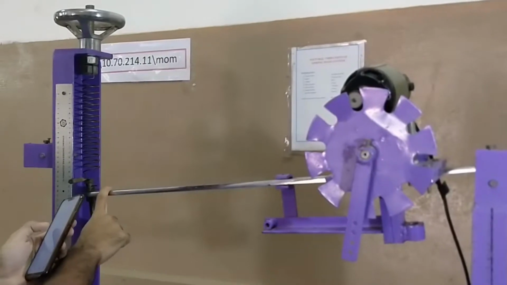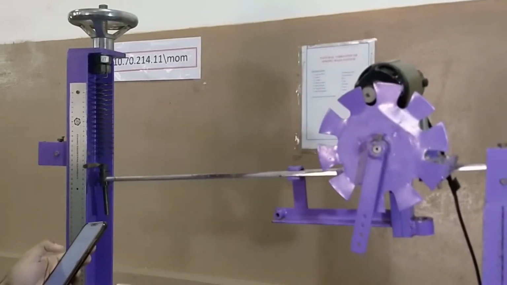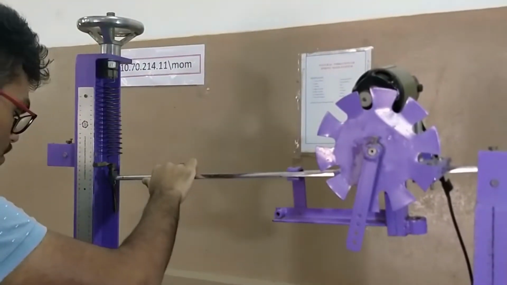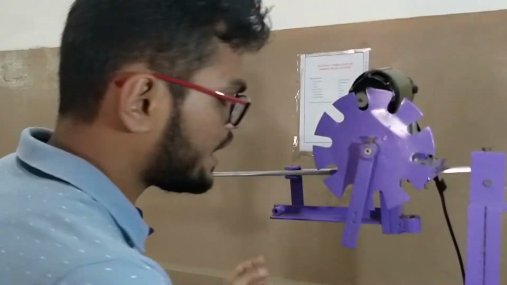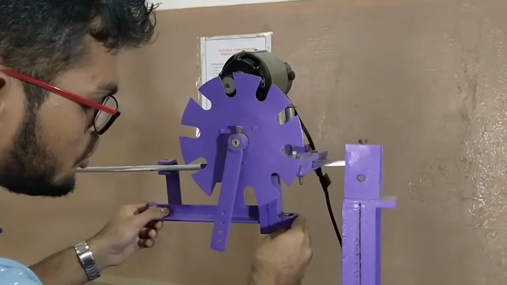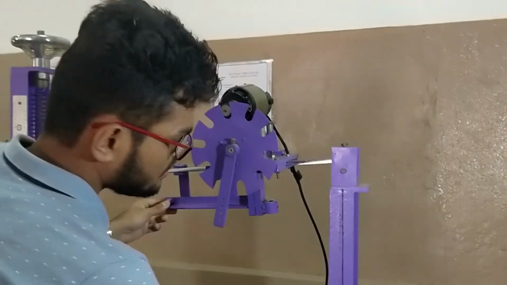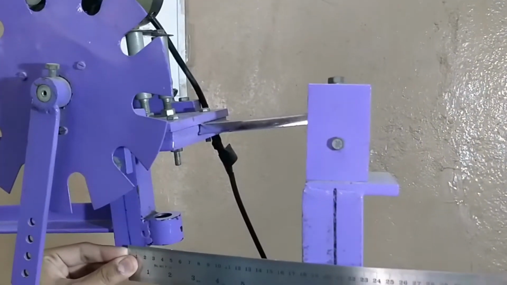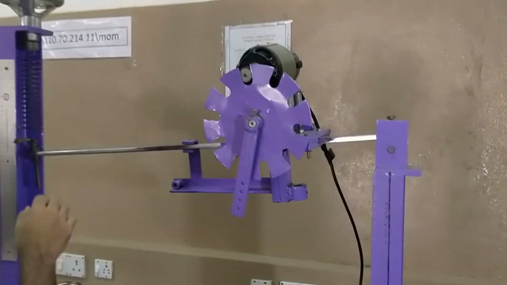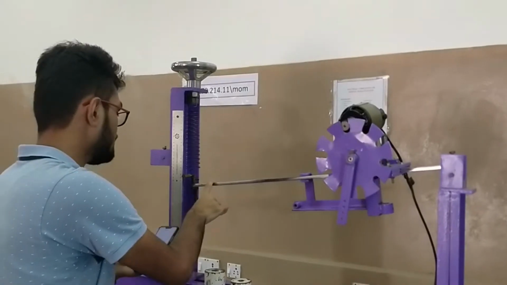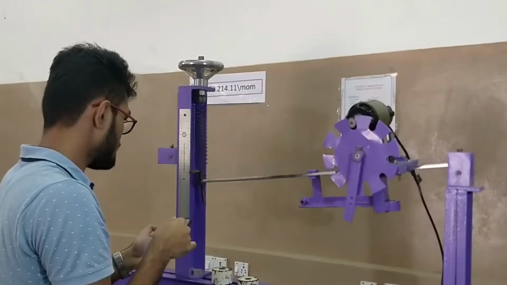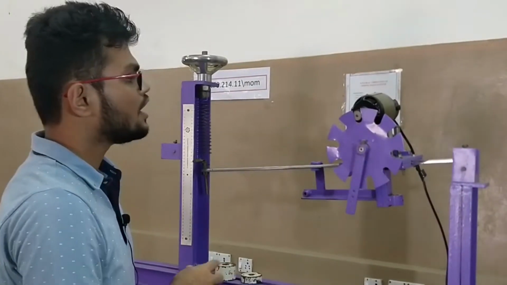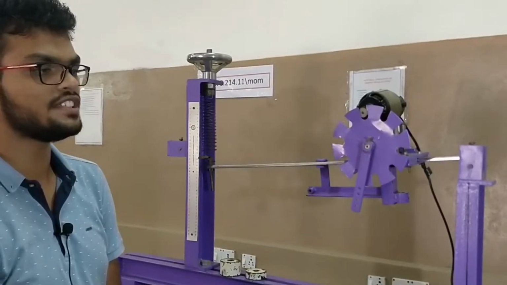we should deflect it and measure the time for 10 oscillations. Here it is 3 seconds. Again, change the position of the exciter and measure its length from the support. Here we can observe it is 20.5 centimeters. Repeat the same and measure the time for 10 oscillations. Here it is 3.94 seconds. Fill in the table and you can find the natural frequencies experimentally.